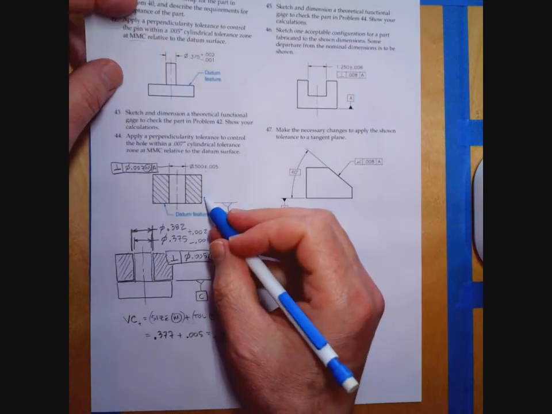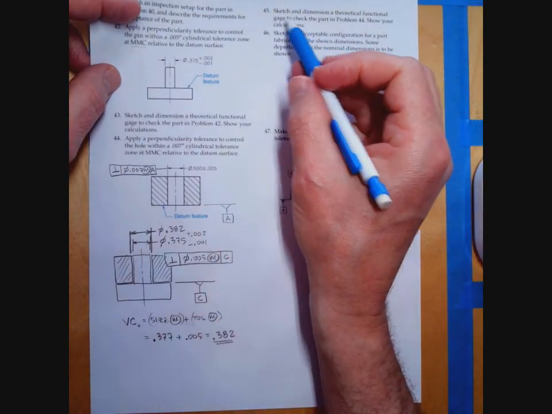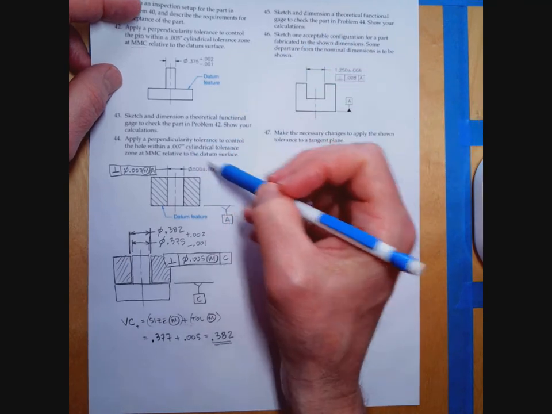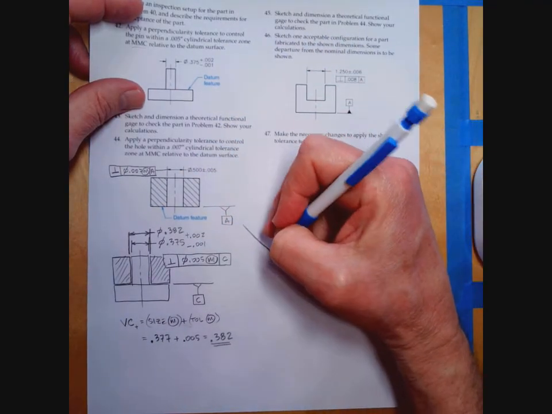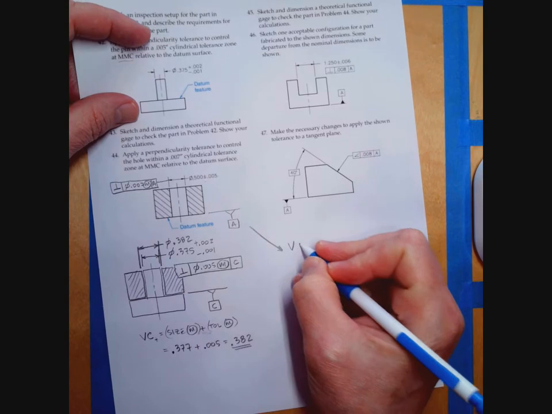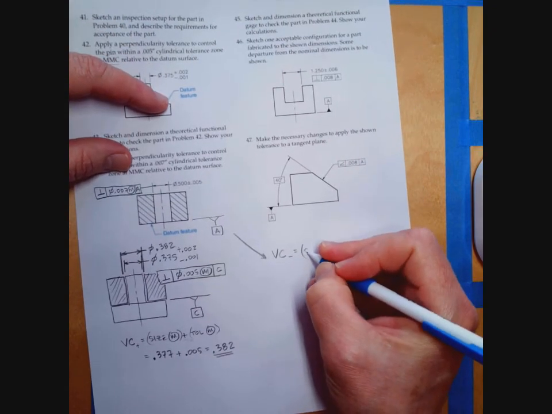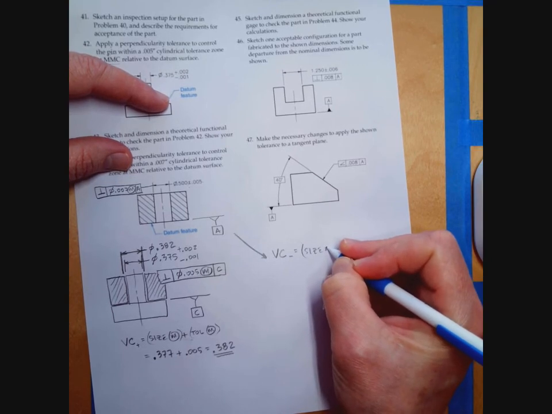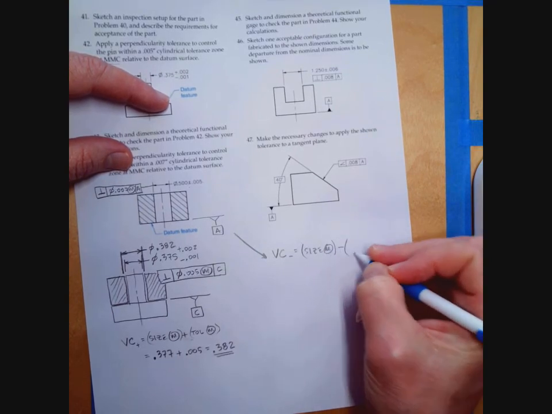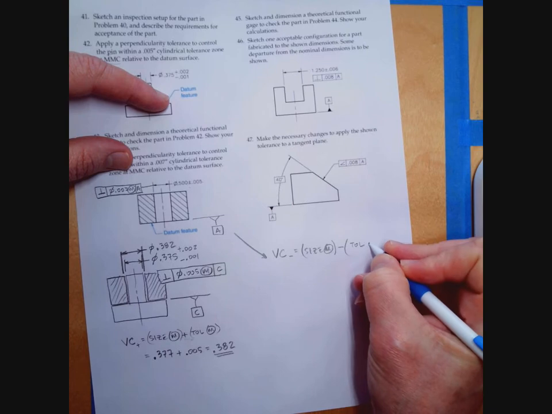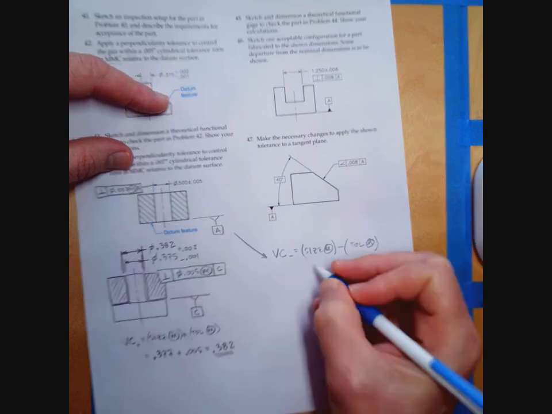Now, I think problem number 45 says the same thing, kind of the opposite here. But if we look at this, the virtual condition for a negative feature is equal to the size at MMC minus the tolerance at MMC.